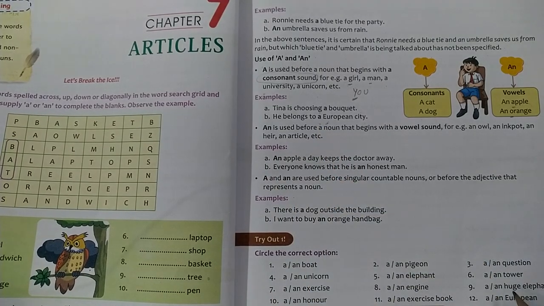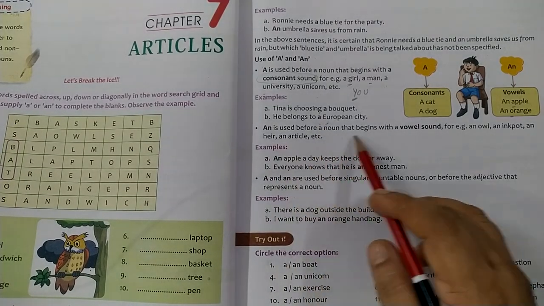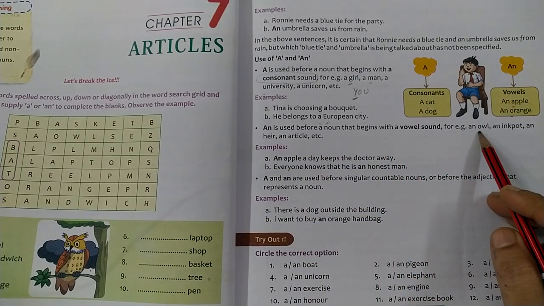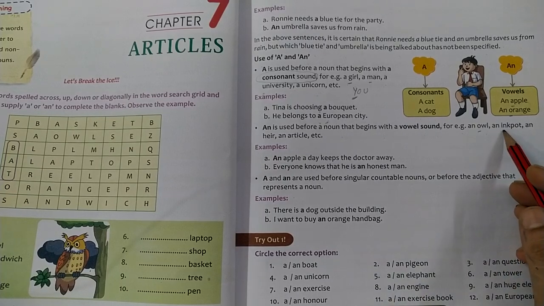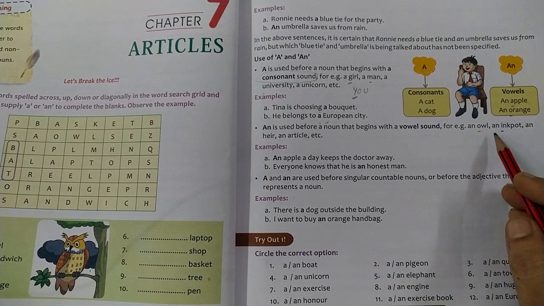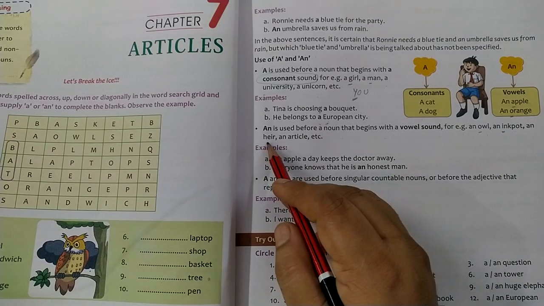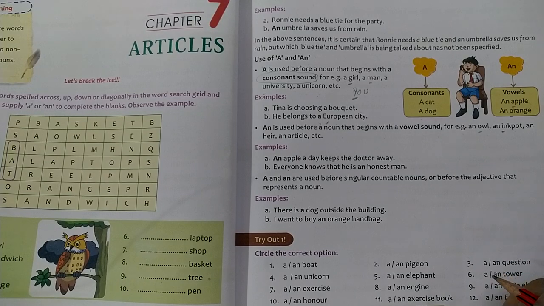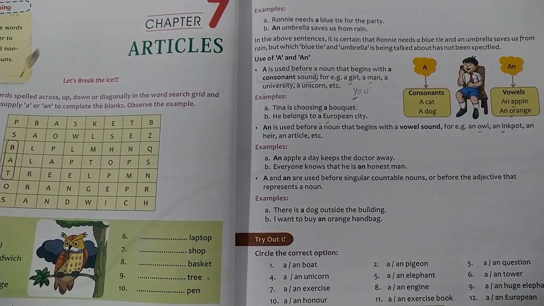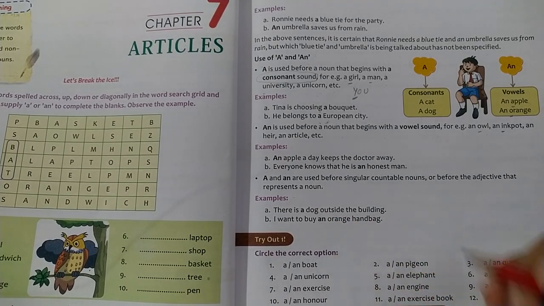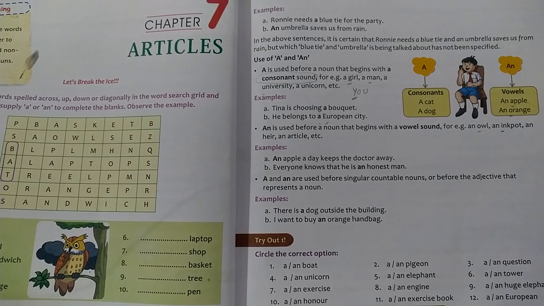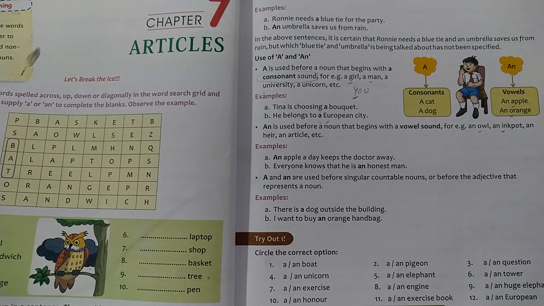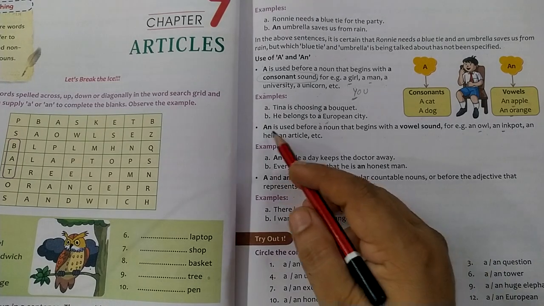Now when do we use an? An is used before a noun that begins with a vowel sound. For example, an owl, the vowel sound is beginning with O. An inkpot, the noun is beginning with I. Therefore, an inkpot. An heir. Now the prince was the heir to the king's property. Heir means whatever property will come down from the king to his son makes the son his heir. That is the meaning of the word heir.